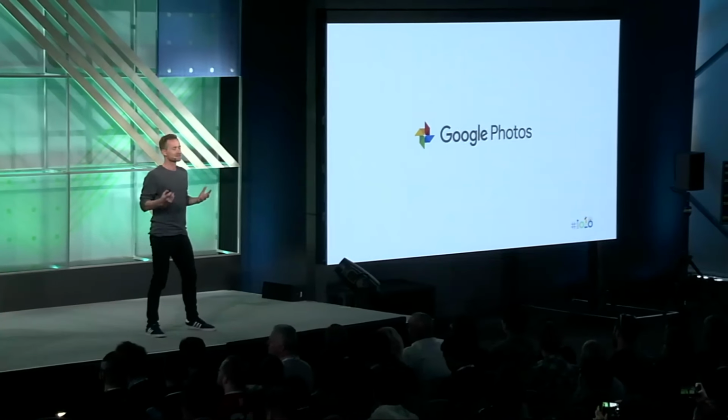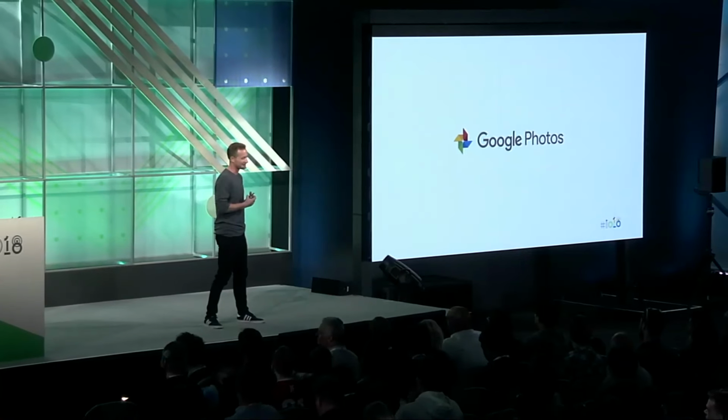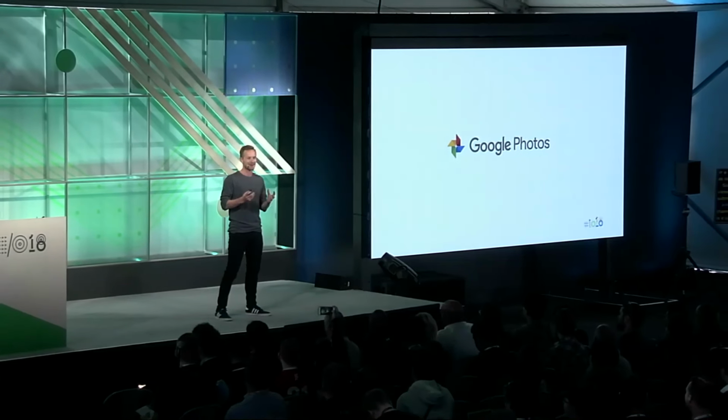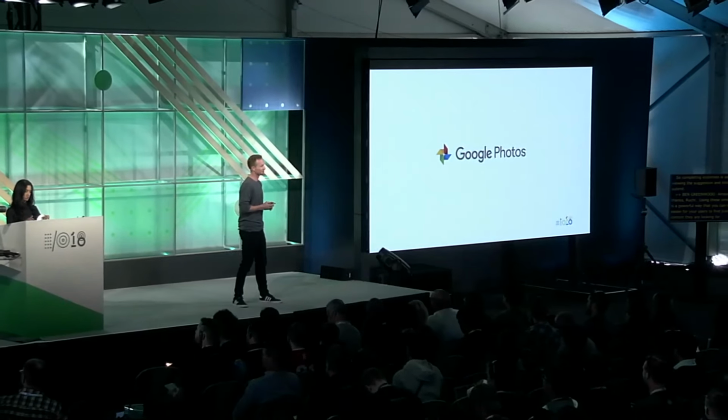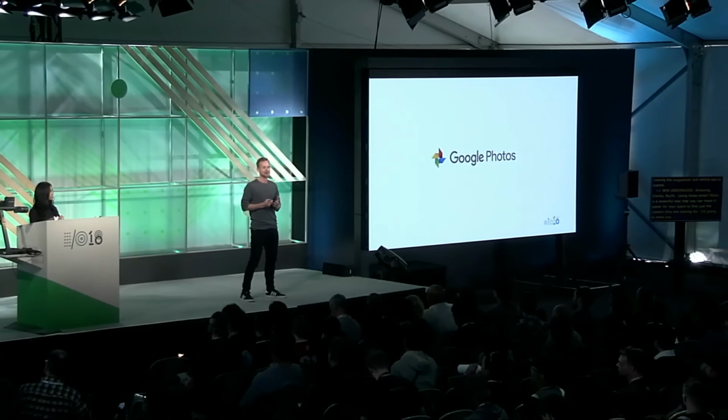So using these smart filters is a really powerful way that you can make it easier for your users to find just the content they're looking for. And I'm going to show you a few code examples. And as the library API is a RESTful API, you can play along whether you're a mobile, backend, or web developer.